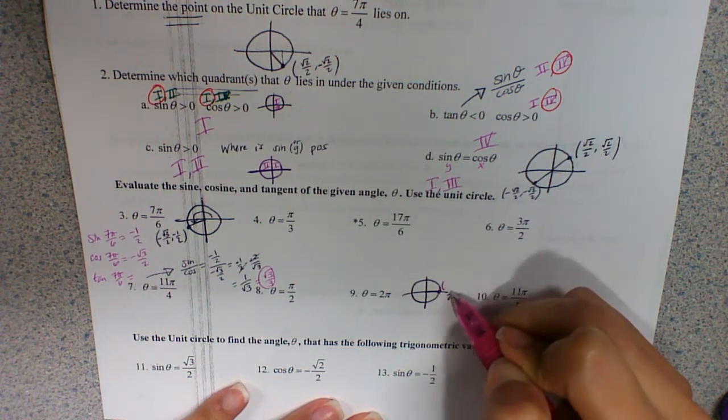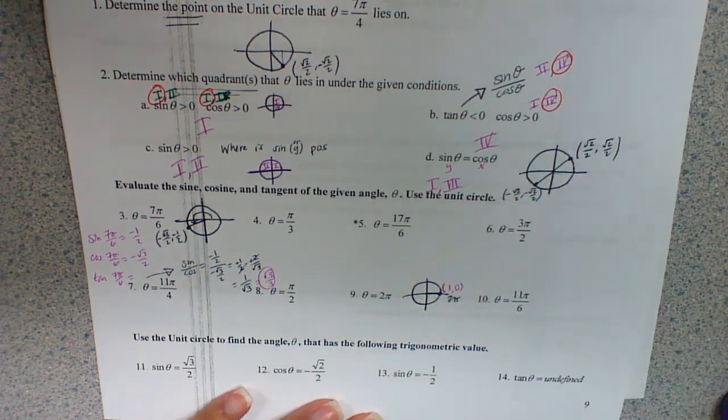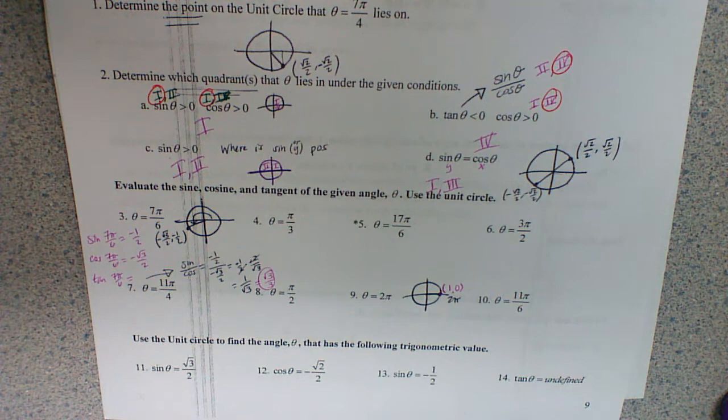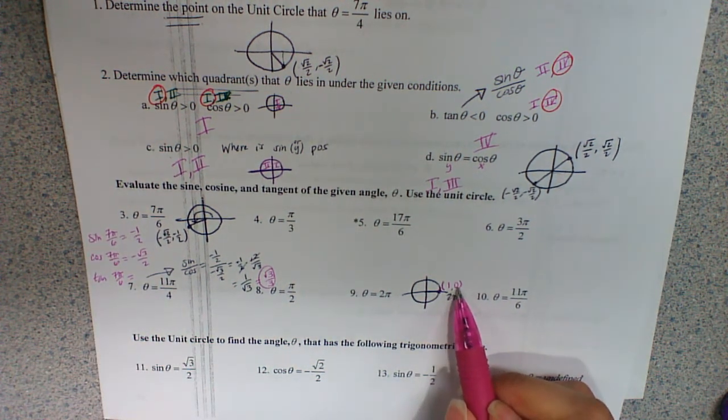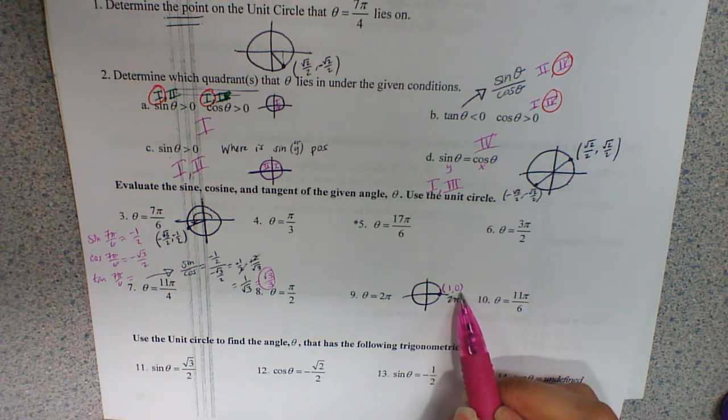So your coordinate should be at 1, 0. And if that's the case, then yes, you're right, we don't have any fractions, and it looks kind of strange because everything else is typically in fractions. But that's still our coordinate, and that's still x comma y. It's still our cos comma sine.